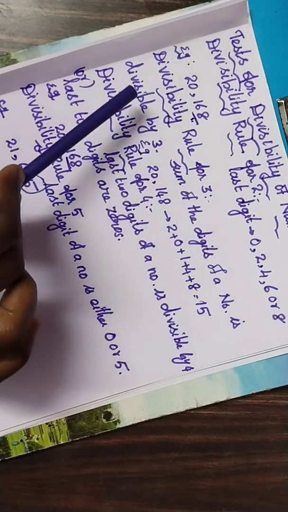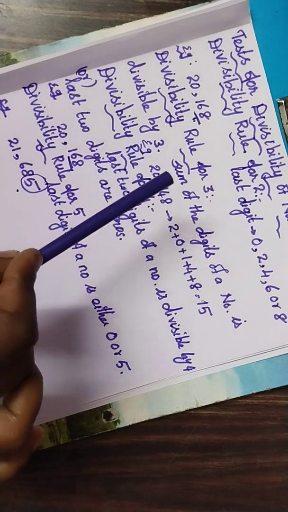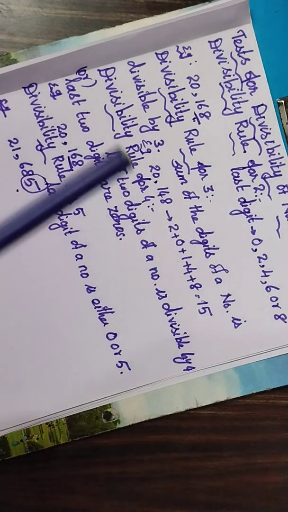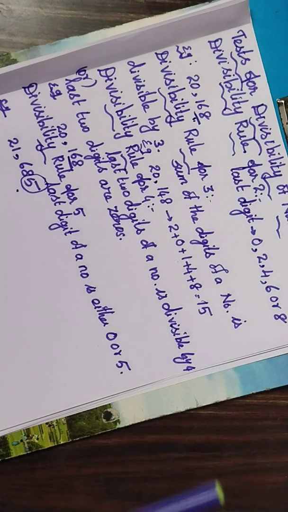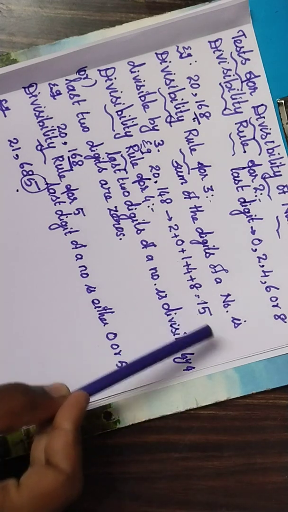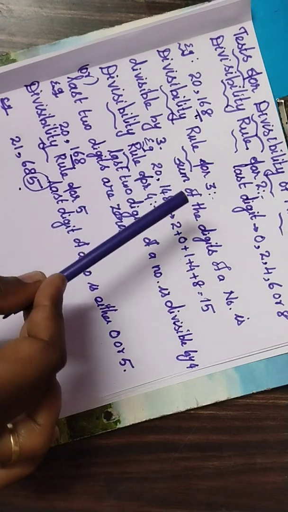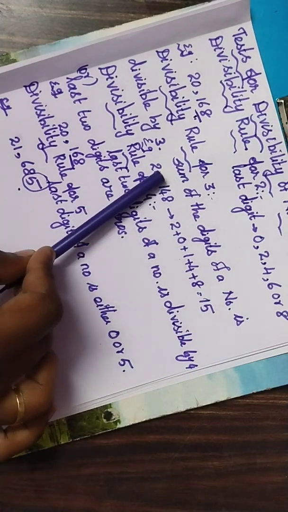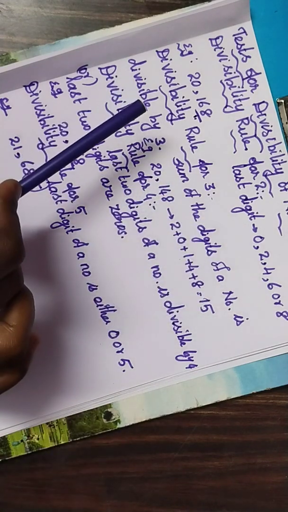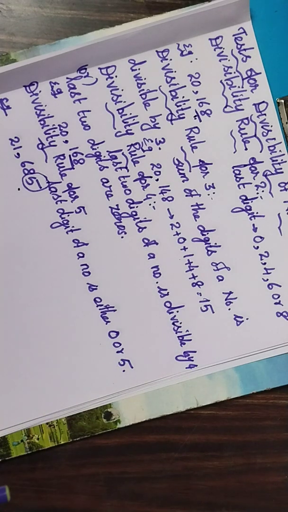Next one, divisibility rule for 3. A number is given, then we add all the digits one by one. If the sum of the digits of a number is divisible by 3, then the whole number is also divisible by 3.